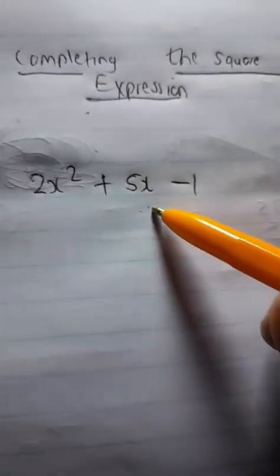All right, so let's look at this expression. Let's look at a few. Let's first start where there's a positive coefficient. So let's look at 2x squared plus 5x minus 1. How do we complete the square of the expression?